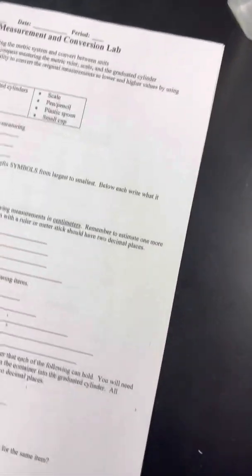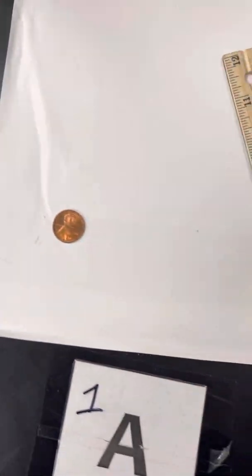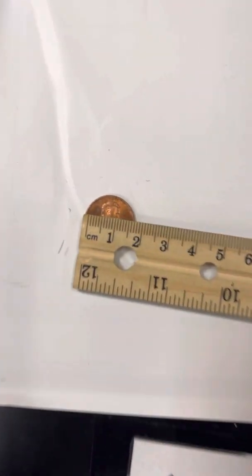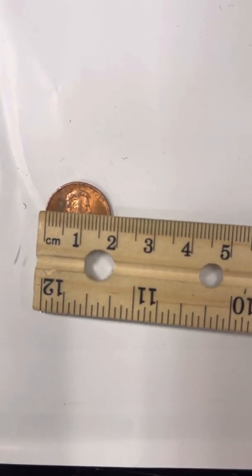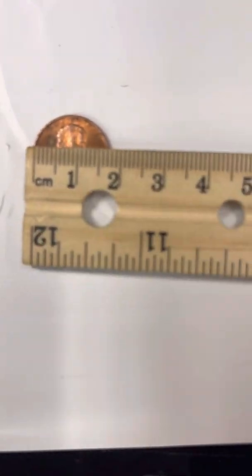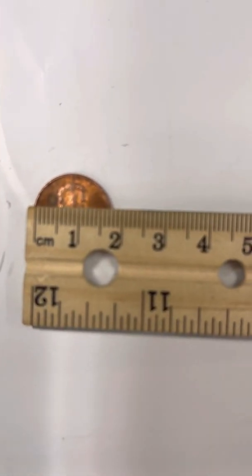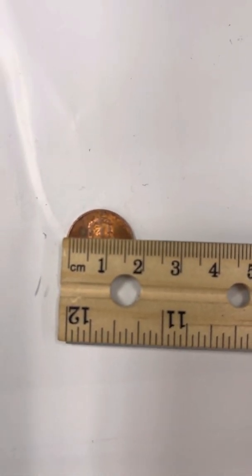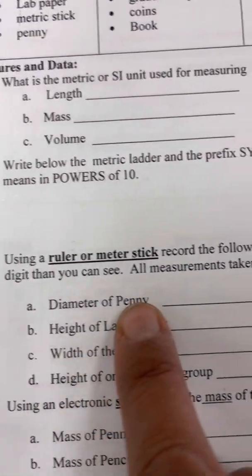Okay, so here's our penny, right there. And this side is the centimeter side. So let's look at it closely. Right there, it's about 1.8 centimeters. 1.80 centimeters. Okay, that's for the penny, and that's what you put for that one.